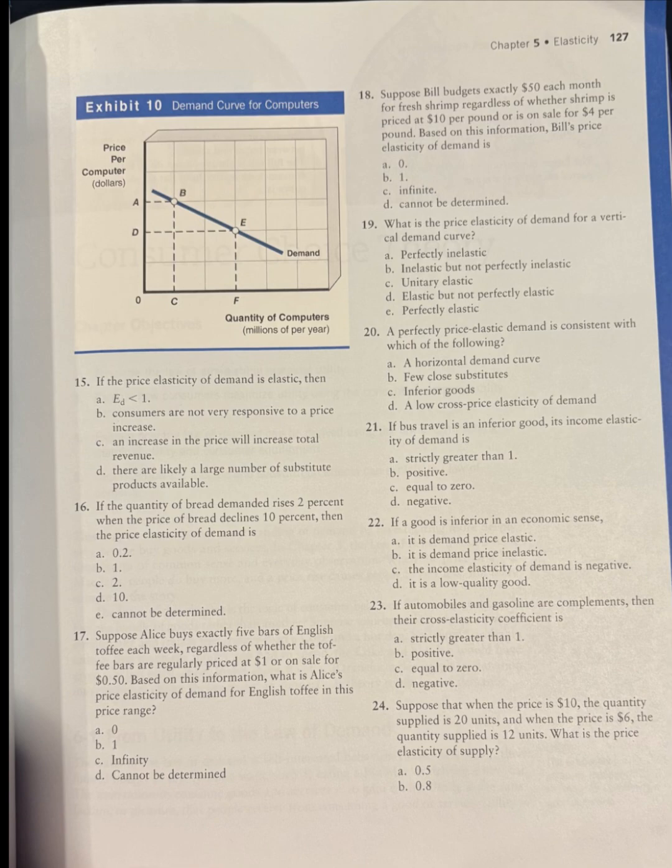20. Perfectly price elastic demand is consistent with which of the following? A. A horizontal demand curve, B. Fewer close substitutes, C. Inferior goods, D. A low cross price elasticity of demand. 21. If bus travel is an inferior good, its income elasticity of demand is A. Strictly greater than 1, B. Positive, C. Equal to 0, D. Negative.